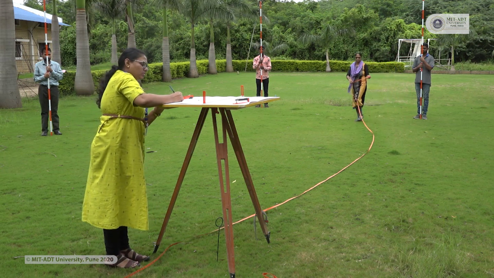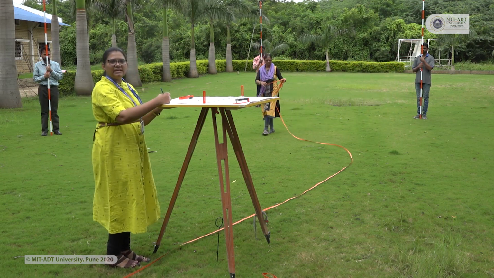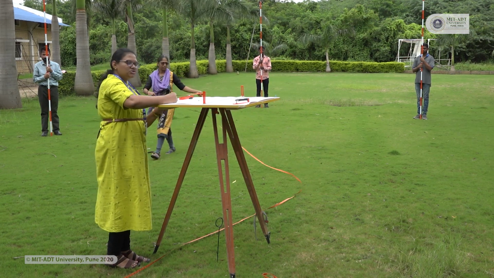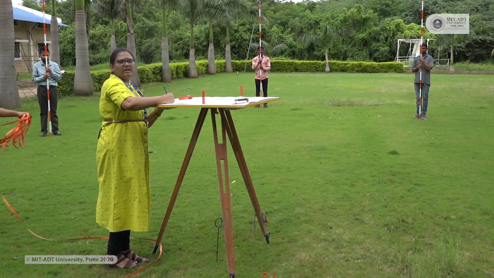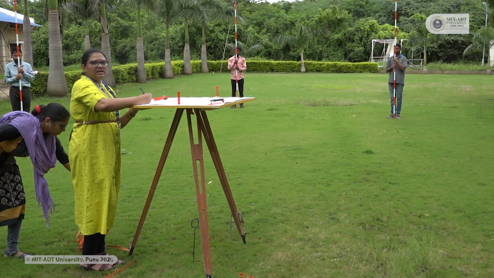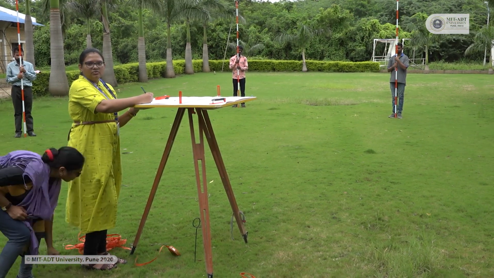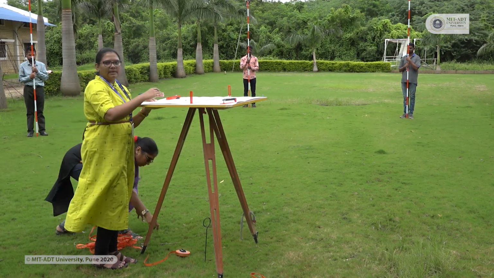Now we have to fix one scale for plotting these distances. So we will use the scale as 1 centimeter is equal to 100 meter, that is 1:100. So by converting these points, we have to mark these points on the paper.